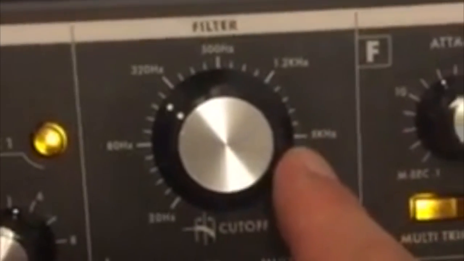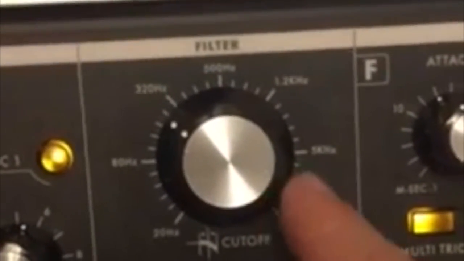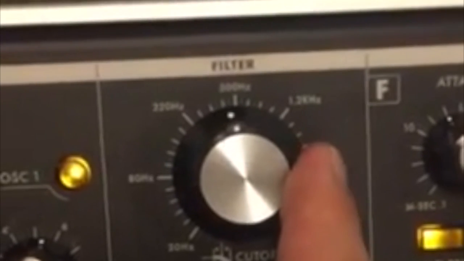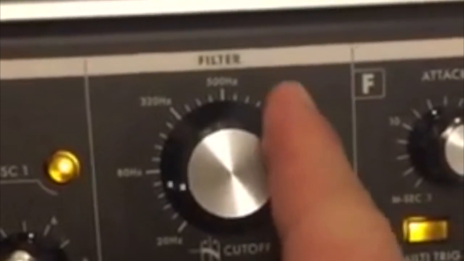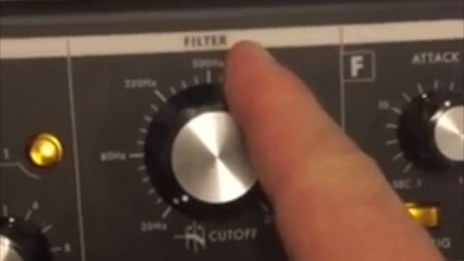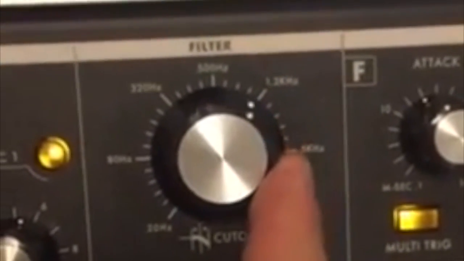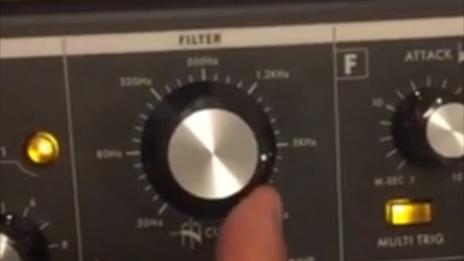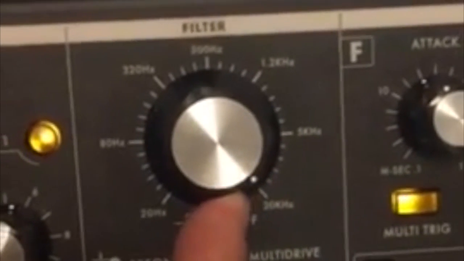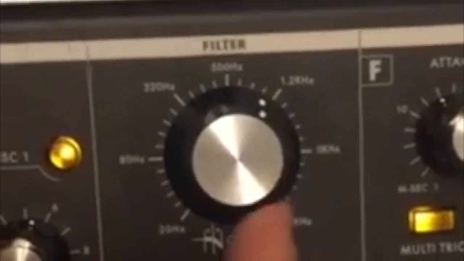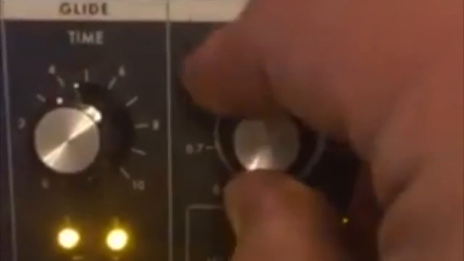So here I'm actually changing the filter from 20 hertz. It's in hertz. See, hear the sound? So filter is really important on synthesizers. And of course the low frequency oscillator and the source.